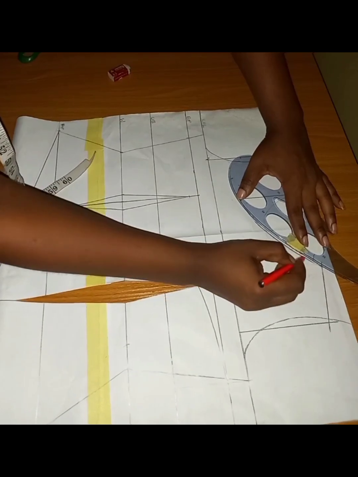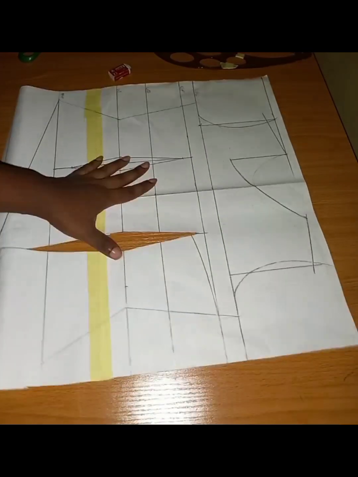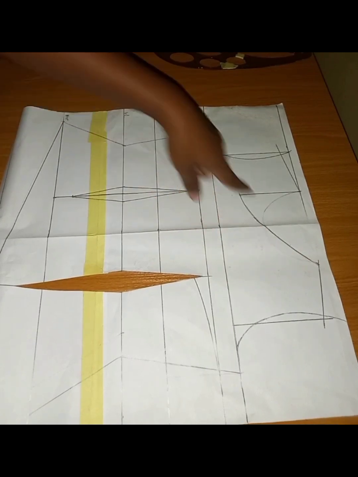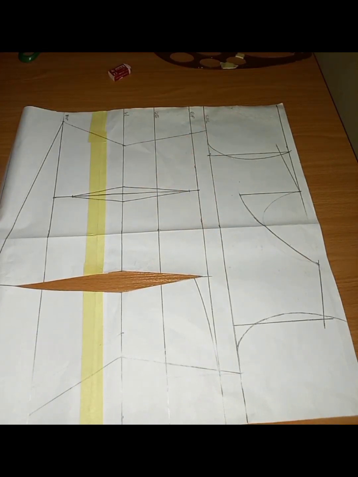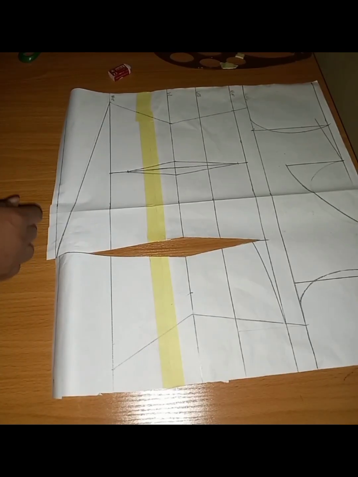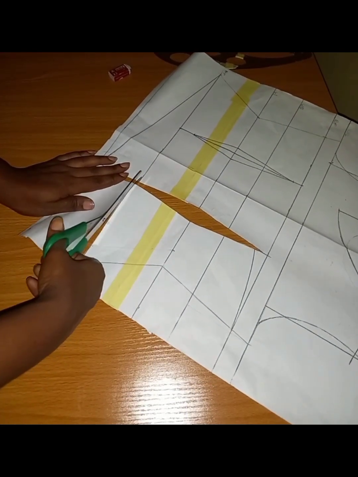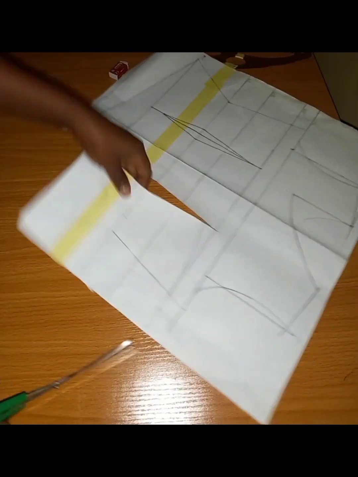So if you notice, mine is not that deep. Okay, so that is because I didn't bend my ruler so that it can be more deep and move inwards towards the armhole properly. So you can go ahead and get more creative about yours. Okay, so what I'm going to do now is trim out this part so that you understand how this place looks like very well.